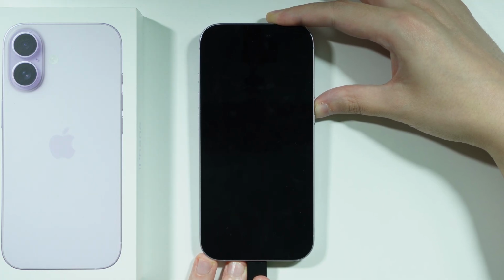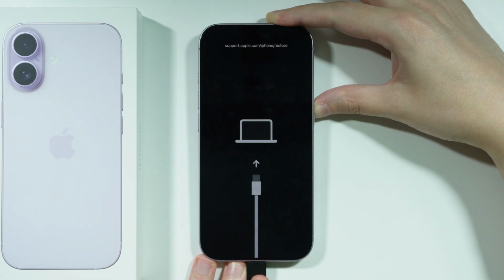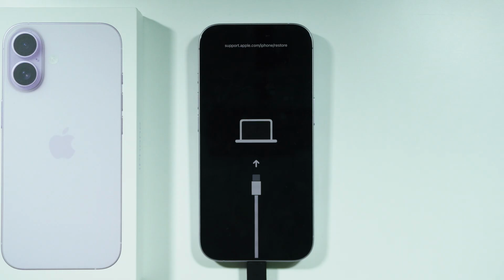And you want to keep holding it until you are in the recovery mode or restore mode. So first you will see the Apple logo, of course, but you want to keep holding even if you see it. So as you can see, we have the Apple logo, but we want to keep holding the side button, and now we can release the button.